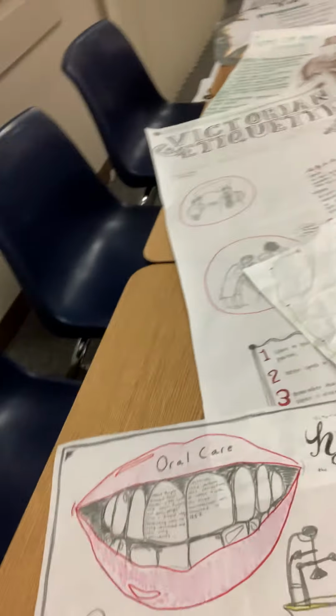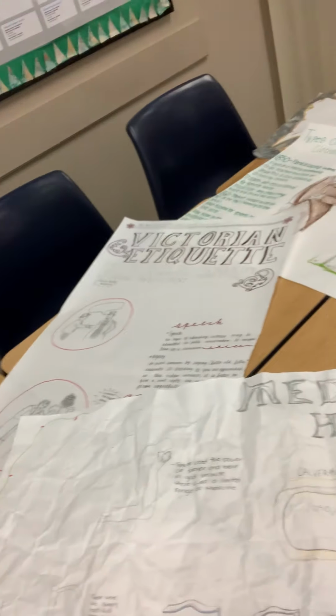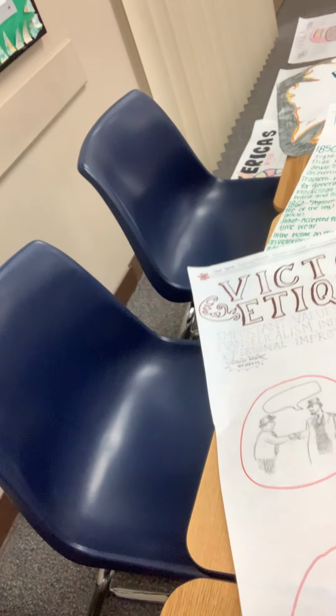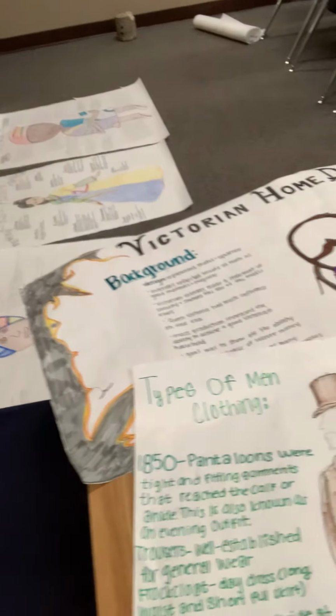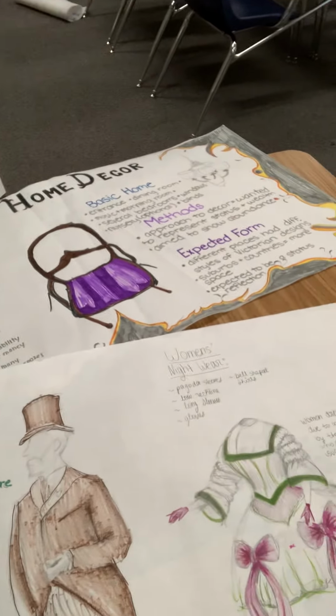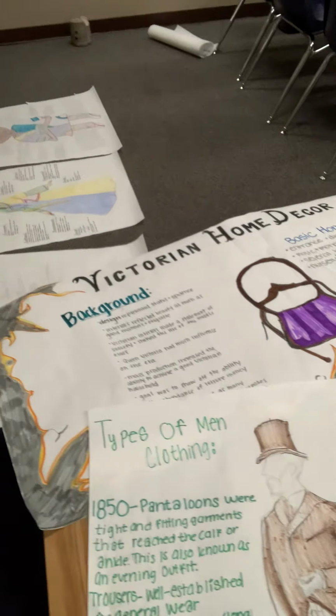So we can see there's hygiene, like body odor, shower please. Okay, medicine and health. We've got etiquette, which we could probably use a little bit more of, of how can we treat each other well, and how can we be respectful and kind. We have over here types of clothing, and way too many types of clothing.